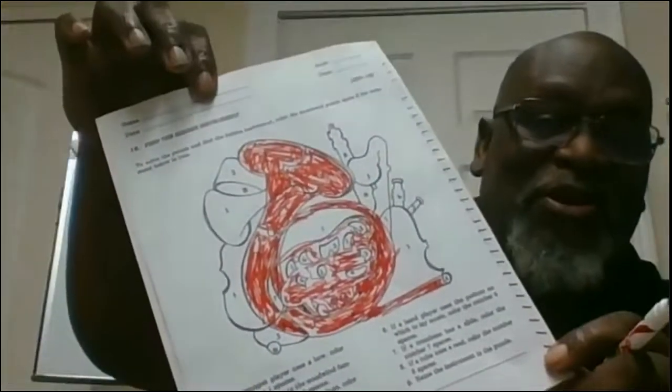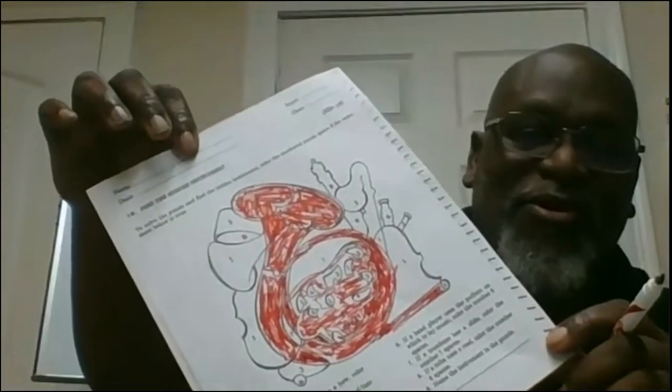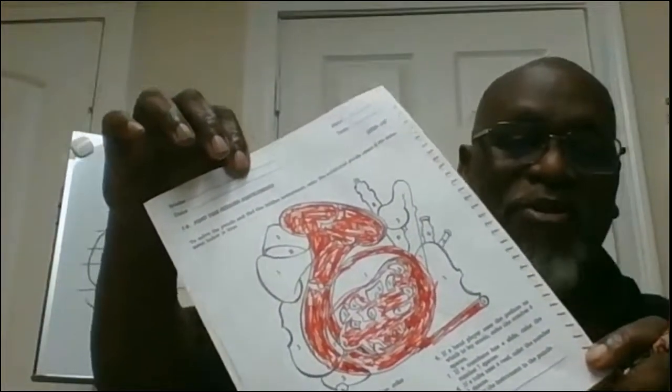Can you see the French horn? That's cool, isn't it? All right, boys and girls. I did mine. Let me see yours. I know you are much better artist than me. So that means that yours is going to look very nice. Very good. All right. That's one part of our lesson.